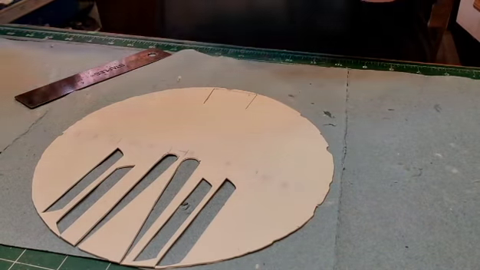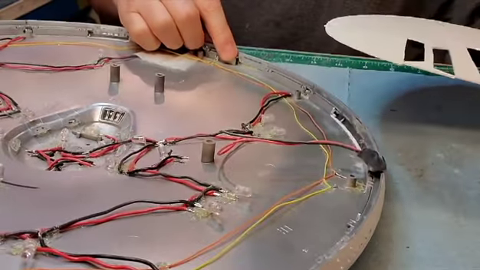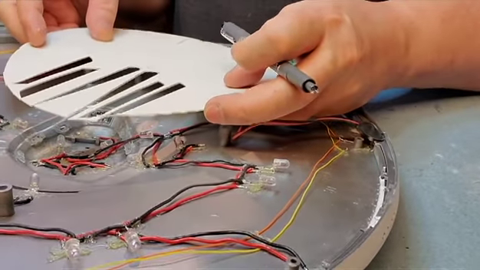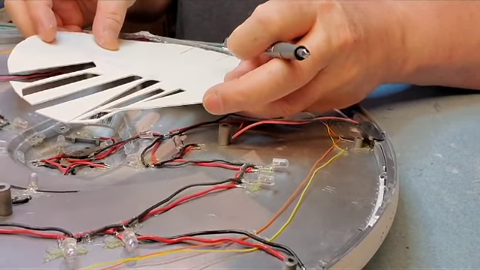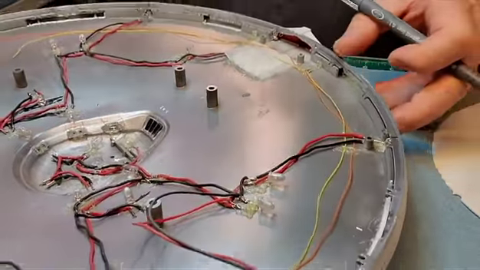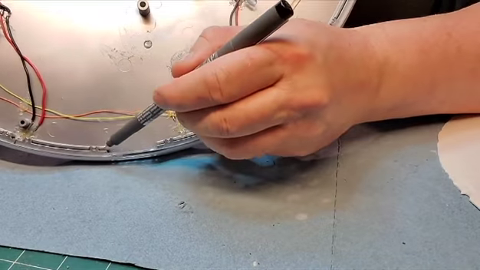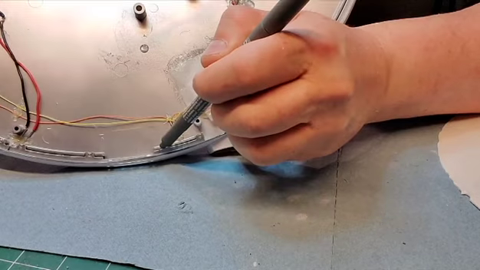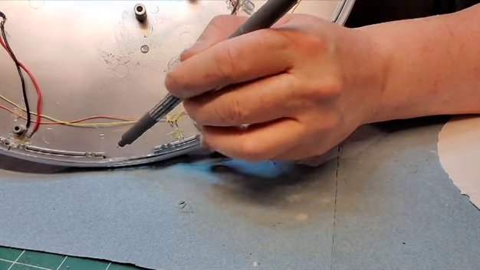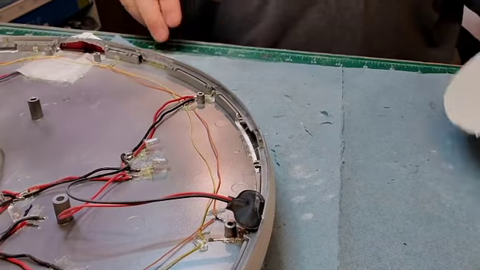Actually, what I gotta do here is compensate for, you see on this section here, I have to compensate for this jutting out of the plastic here to make this fit right up snug against the window section here.